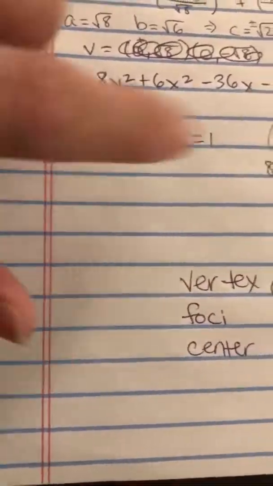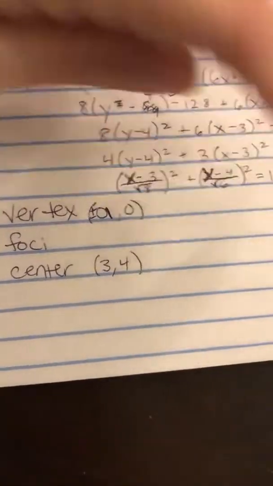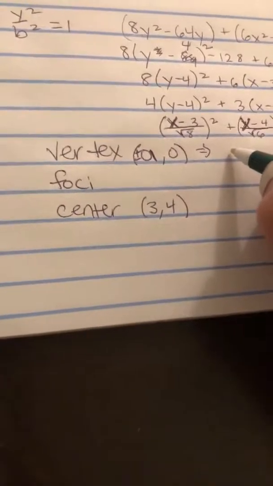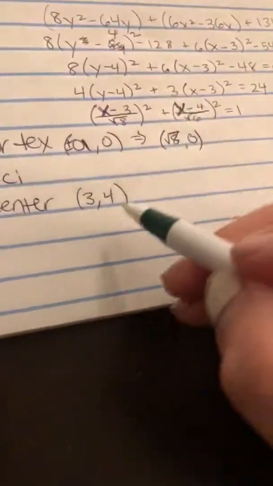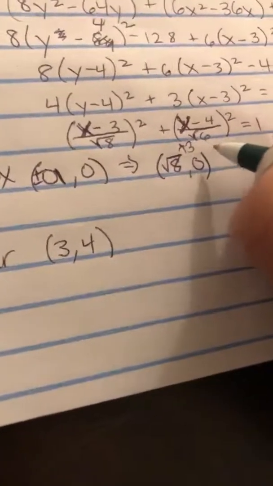Please. Based on the standard form here, we've got a and b. So that would give us square root of 8, 0. But because our center is at 3, 4, we have to add 3 and add 4.